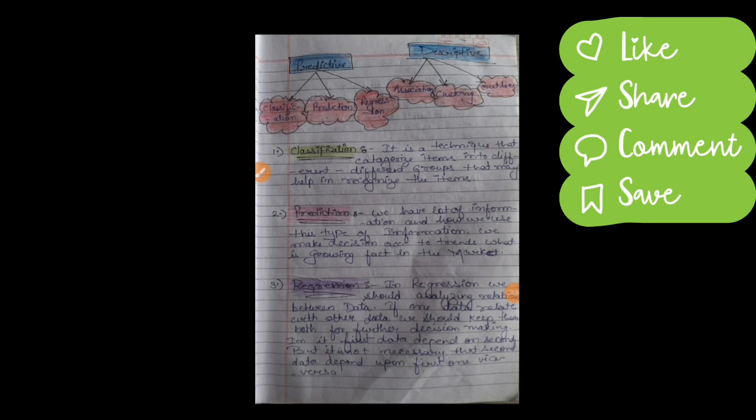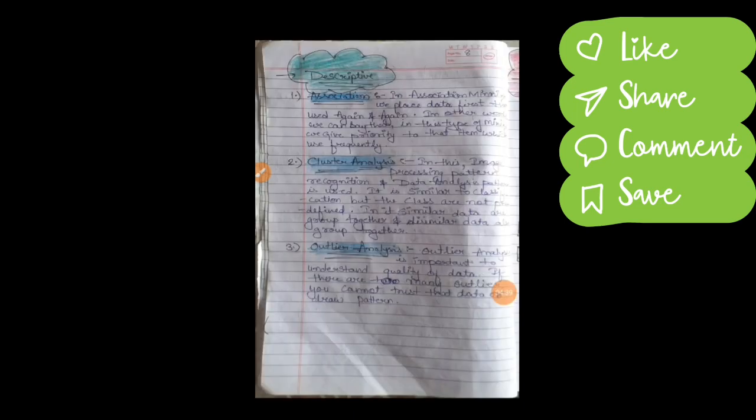What is regression? In regression we analyze a relation between data. If one data relates with other data, we keep them both for further decision making. In it, the first data depends on the second, but it is not necessary that the second data depends upon the first one, or vice versa. In general language, regression means the act of going back to a previous place or a state. And now we are going to learn about descriptive.